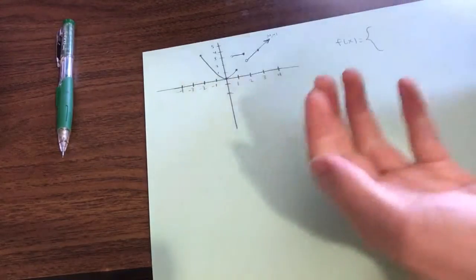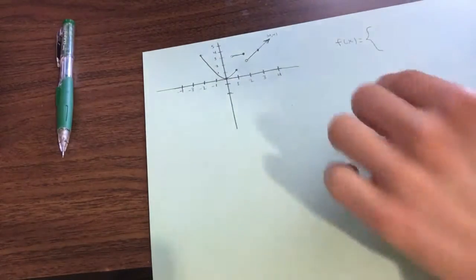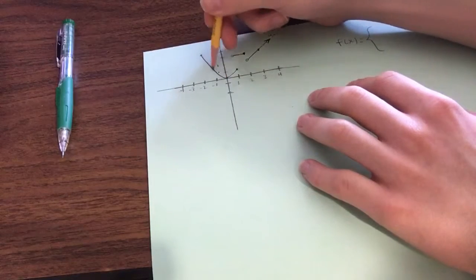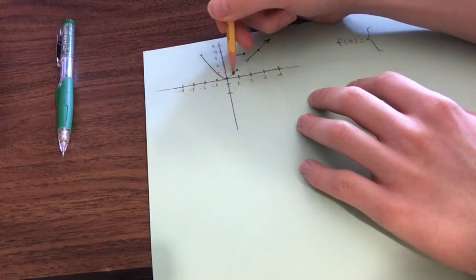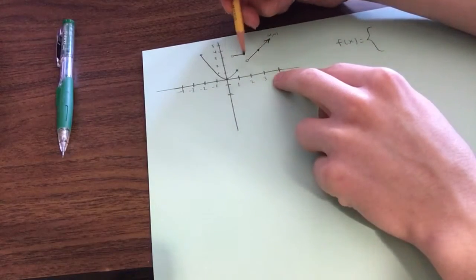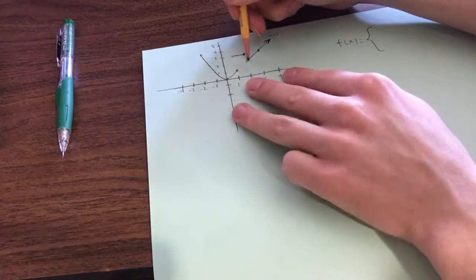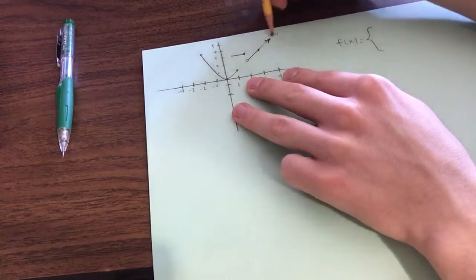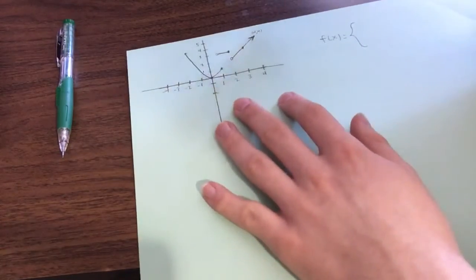So the first thing we want to do is identify how many equations are in this, and there are 3. One is this equation that makes the graph look like a curve, like a parabola. The second one is this horizontal line, and the third one is this line going at an angle. So there are 3 different equations.